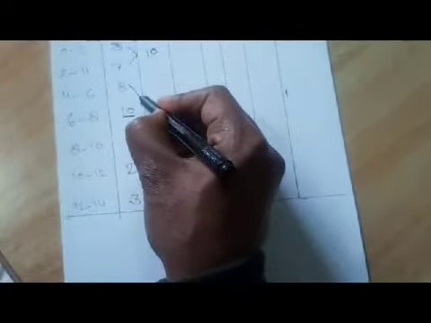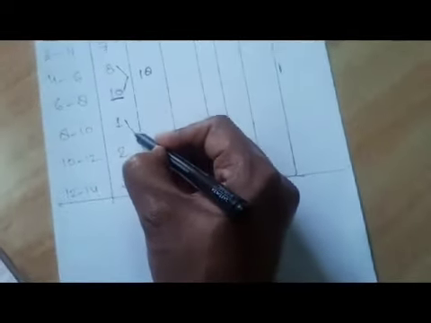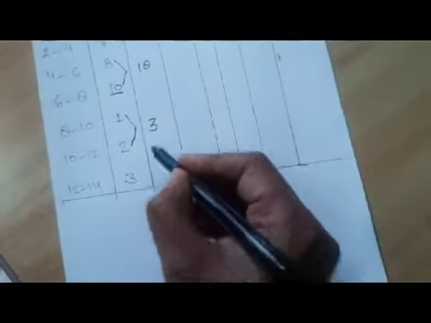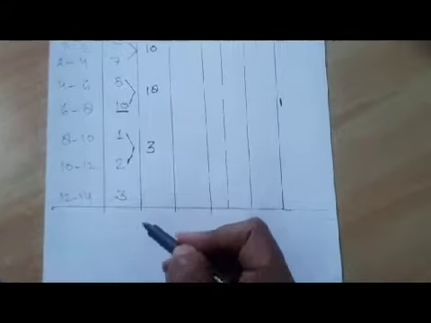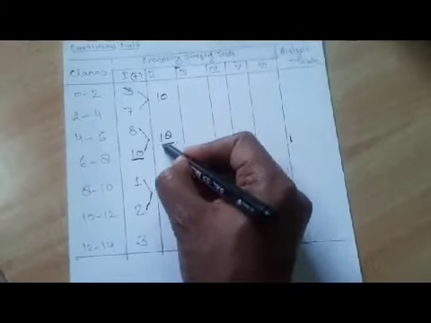Then again 8 plus 10 gives you 18, we write in the middle. 1 plus 2 gives you 3, we write in the middle, and we leave 3 because there is no value to pair with it. So here in this second column of the grouping table, the highest frequency is 18.